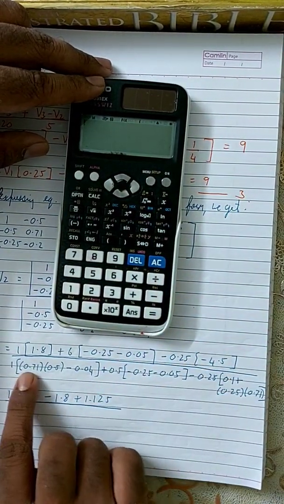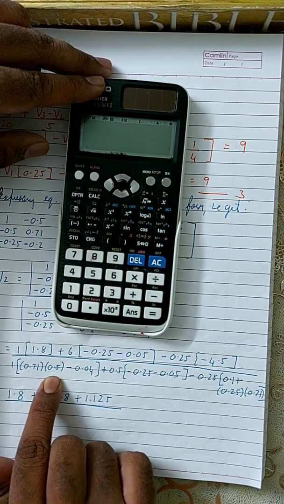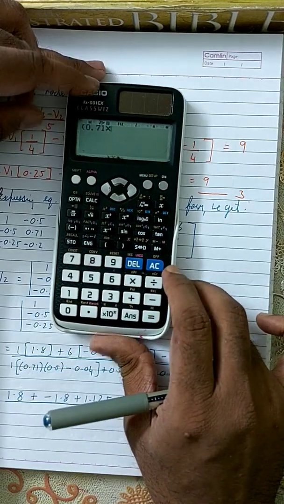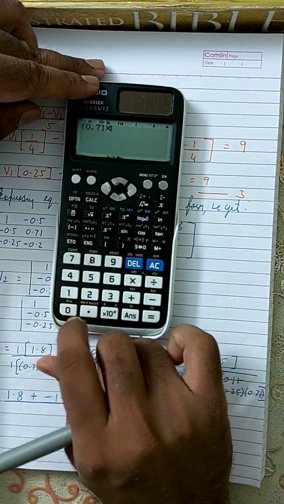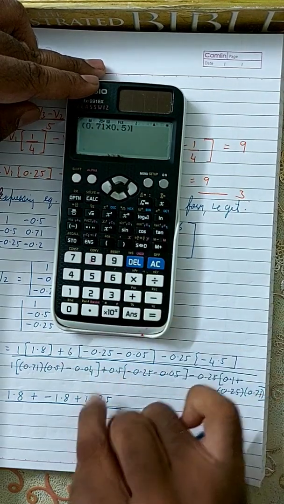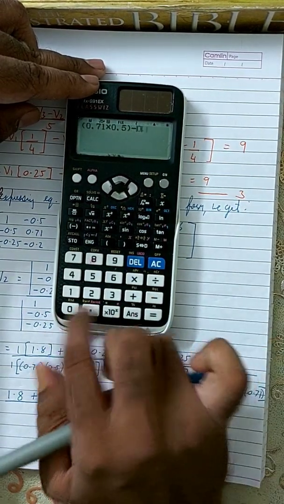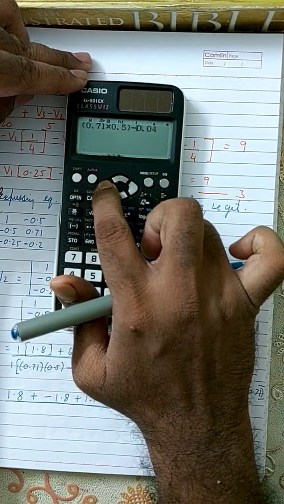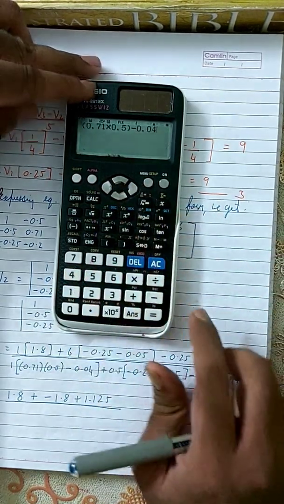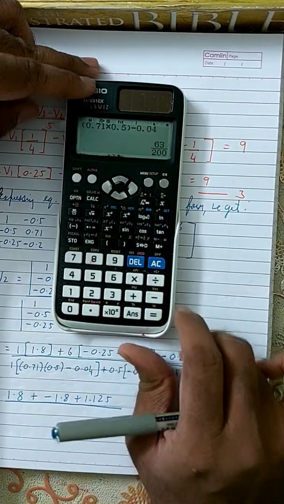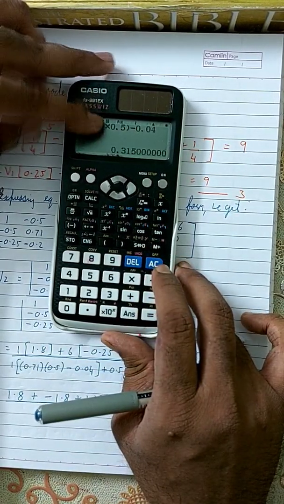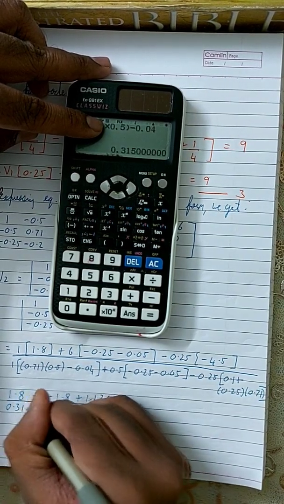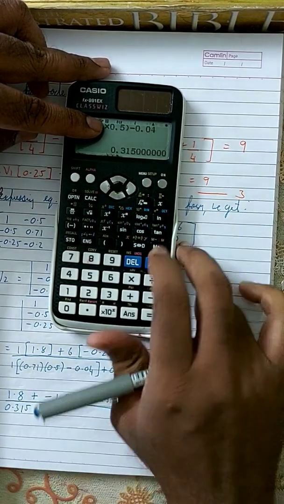That's much easier, so you won't make a mistake. 0.71 into 0.5, I'll find this. 0.5 minus 0.04. You don't need a bracket for this. It's okay, minus 0.04. So you will get 0.315. So the first term is 0.315. Now what about the second term?